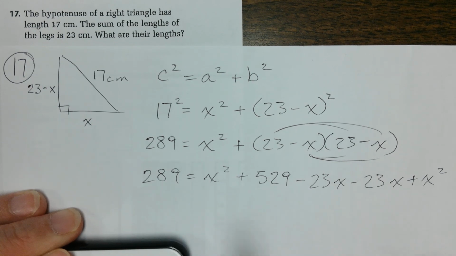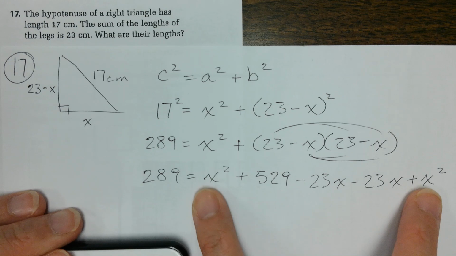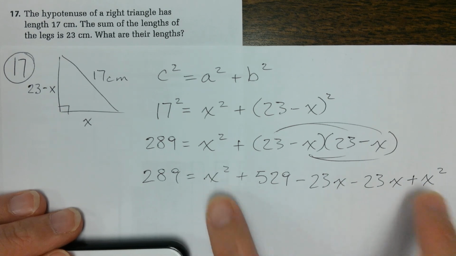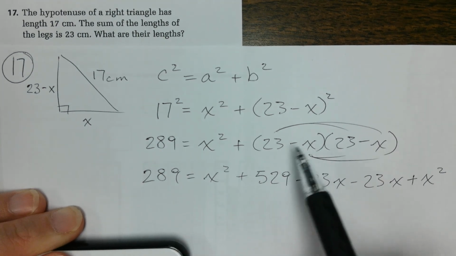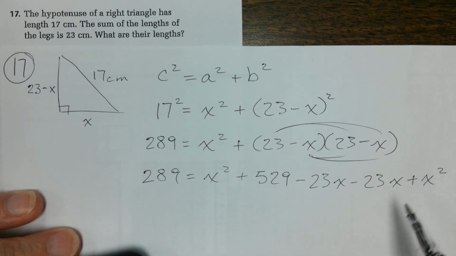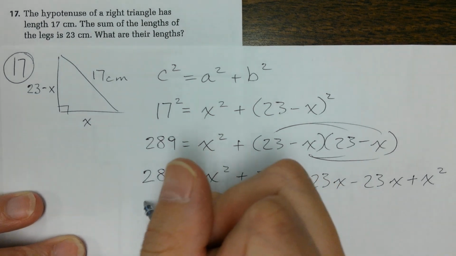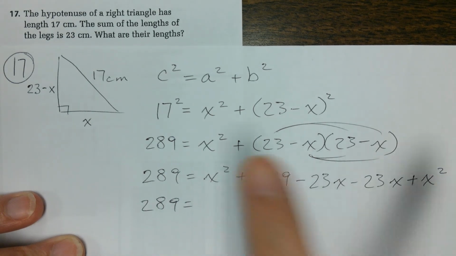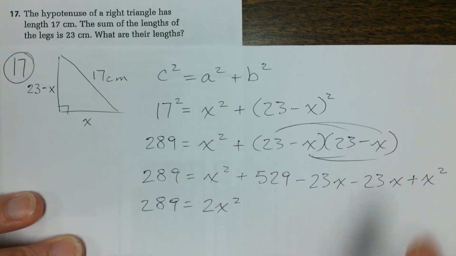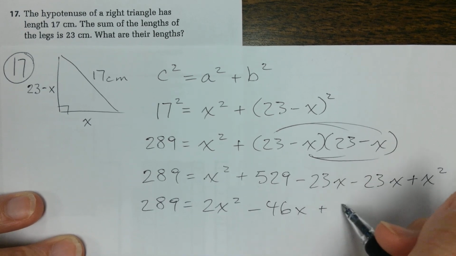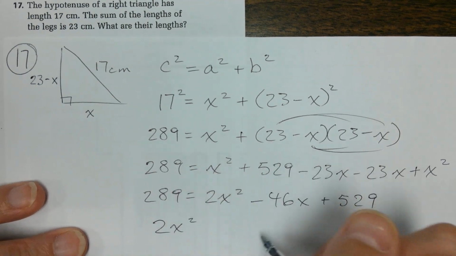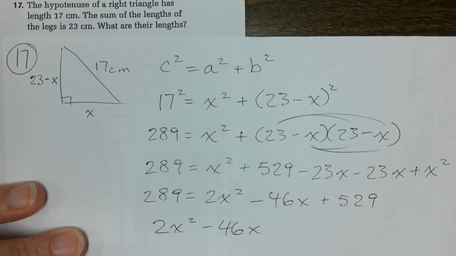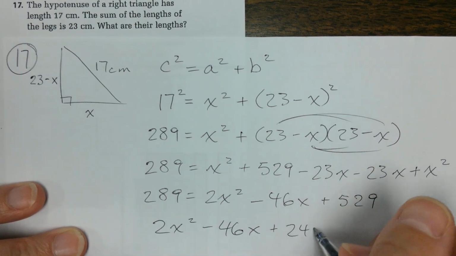I realized I made a mistake because I saw that x squared minus x squared canceled out, and if it canceled out, I can't get my quadratic equation. It's going to become a line. So yes, thank you. Negative x times negative x is positive x squared. Now it makes sense. So 289 equals 2x squared minus 46x plus 529. Move this 289 over. So 2x squared minus 46x, 529 minus 289, I get 240.